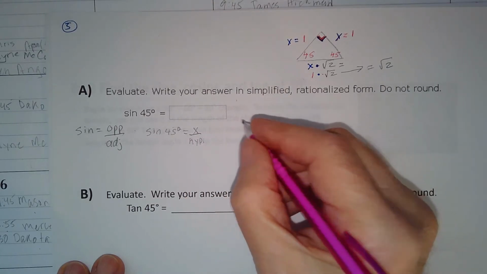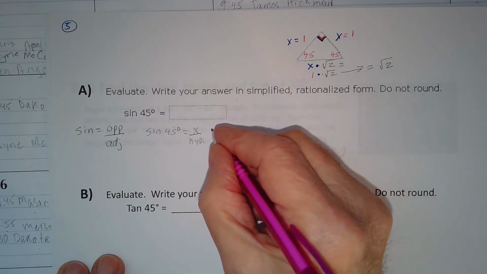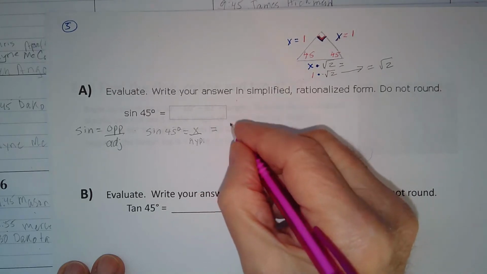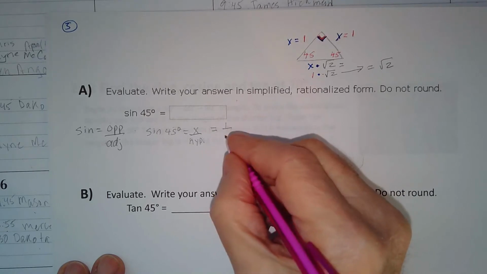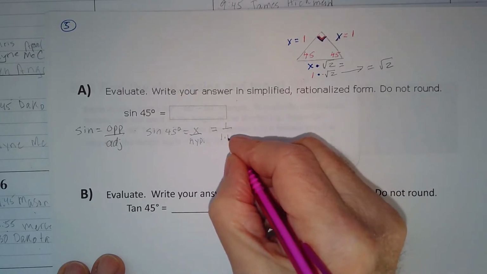And what is that going to equal? That's going to equal 1 over 1 times the square root of 2.